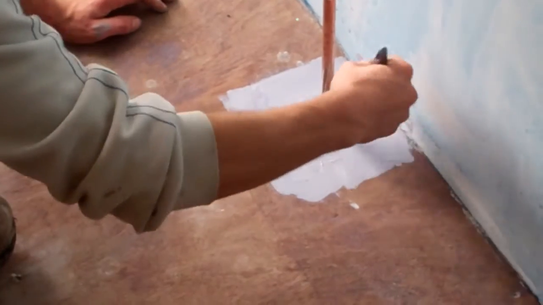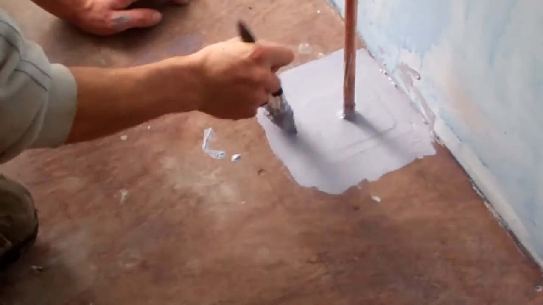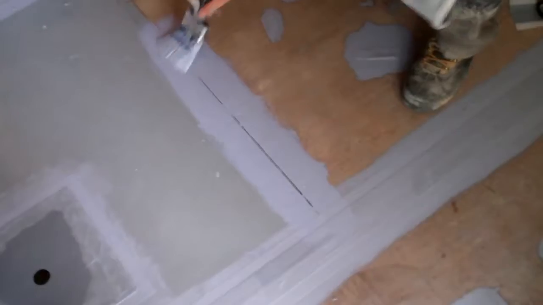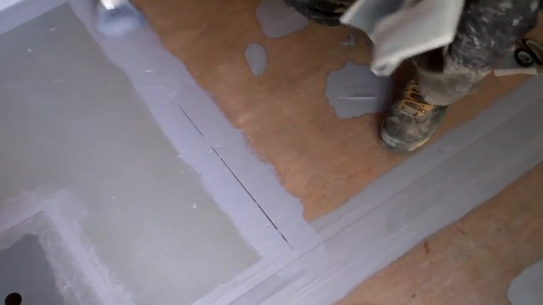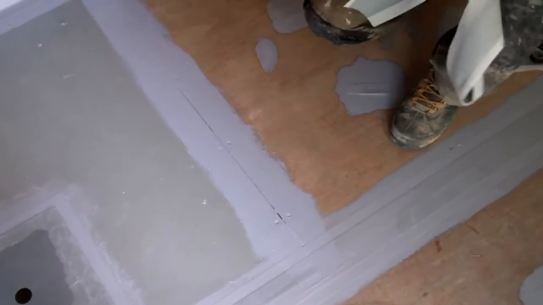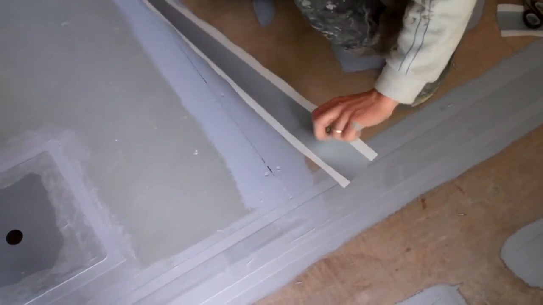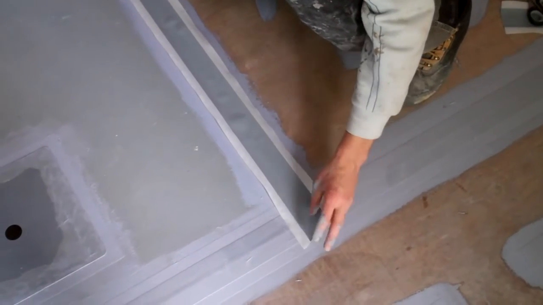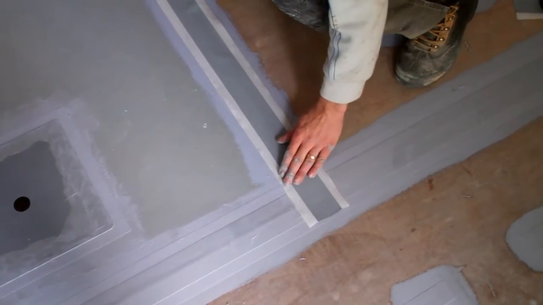A further coat of aquaproof compound is then applied over the sleeve. As well as installing aquaproof tape at all the wall floor junctions, we also install it at all joints. Here we can see the joint between the shower tray former and the plywood flooring. The tape is applied in exactly the same way as on the wall floor junctions.